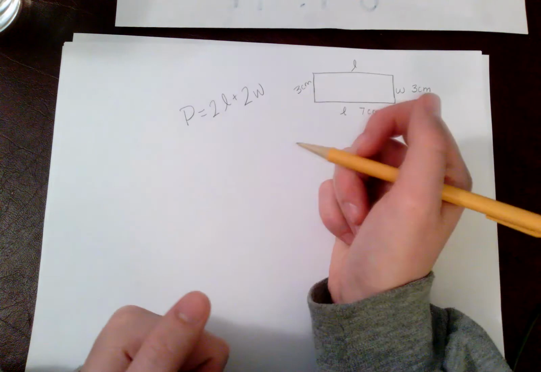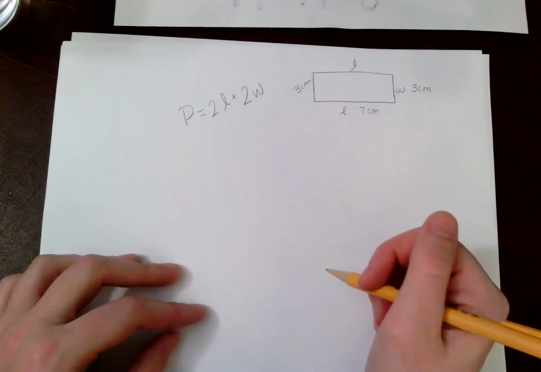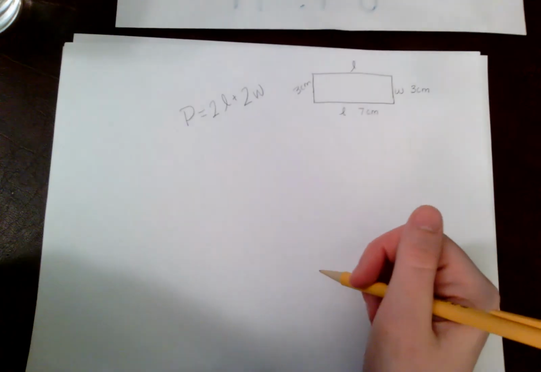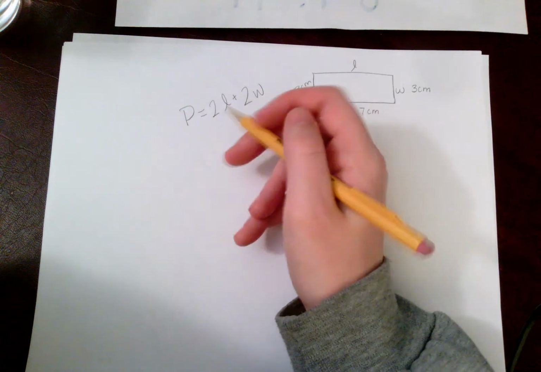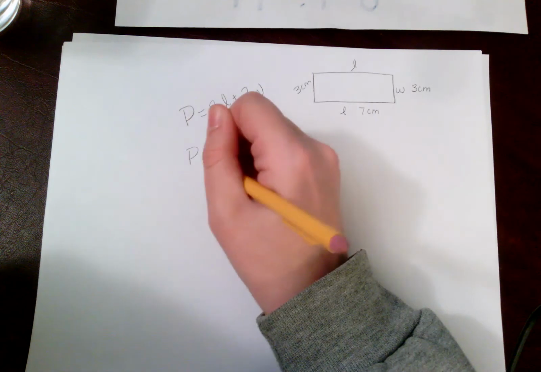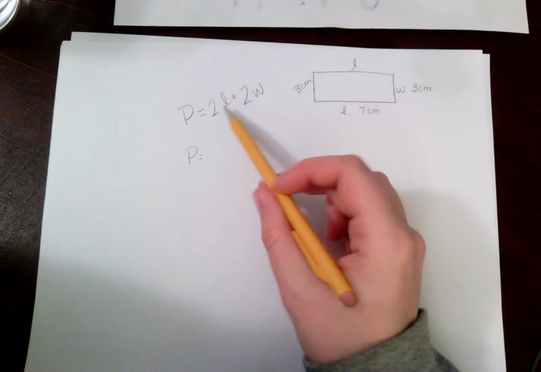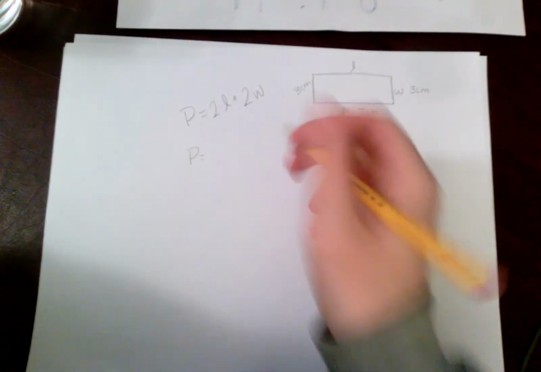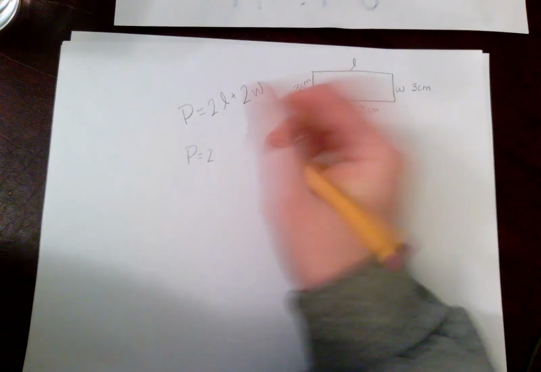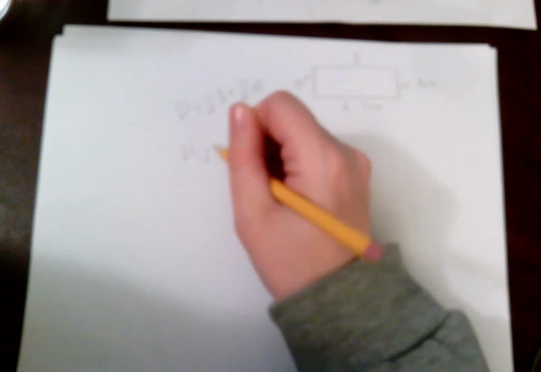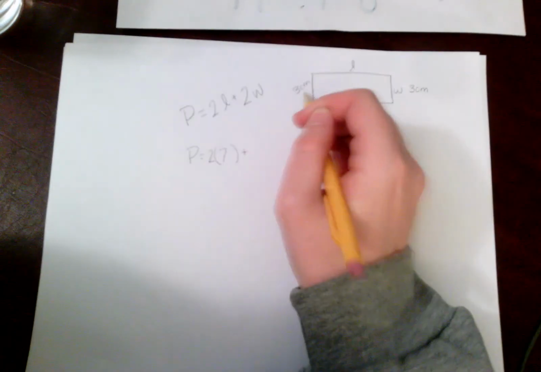So first thing we do when solving a problem is always writing down our formula. So we have perimeter equals 2 times length plus 2 times width. So we're going to repeat and plug in our measurements where our variables were. So we have 2 times the length, which I now look and I know my length is 7, plus 2 times the width, which I now know is 3.